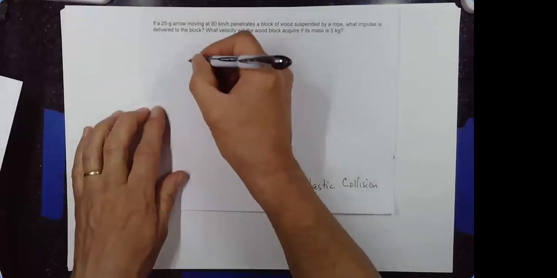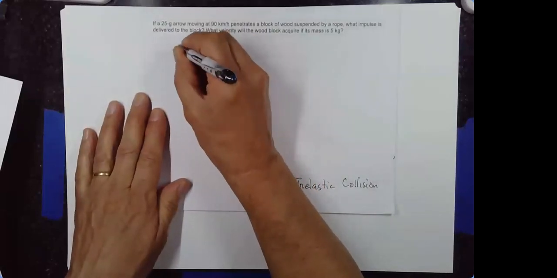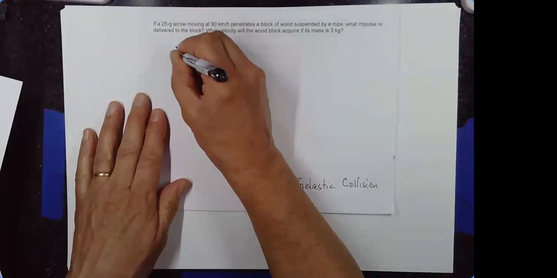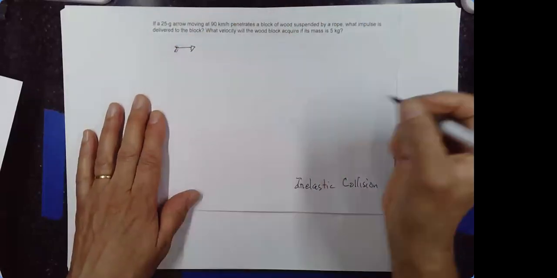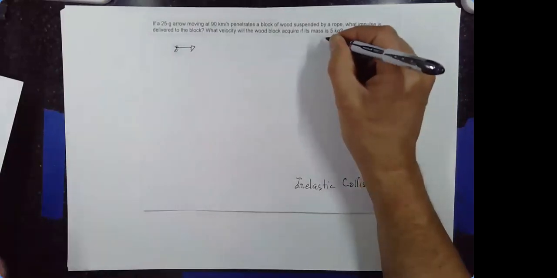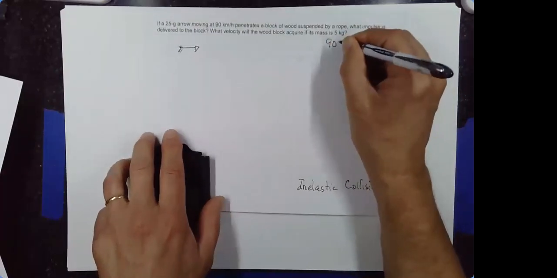All right, well, here's the initial situation. We've got this arrow headed along at 90 kilometers per hour, which are ridiculous units to give us for something like this.